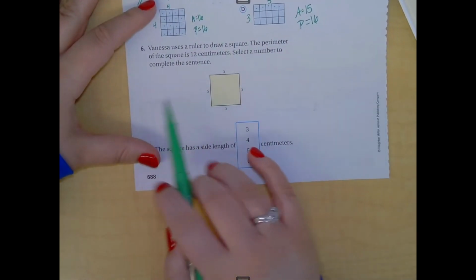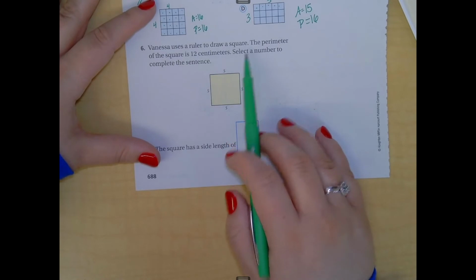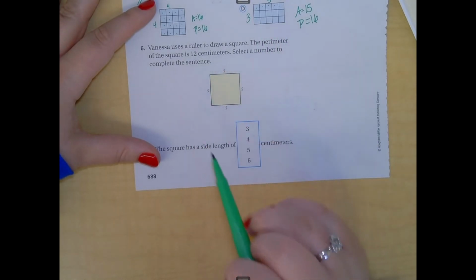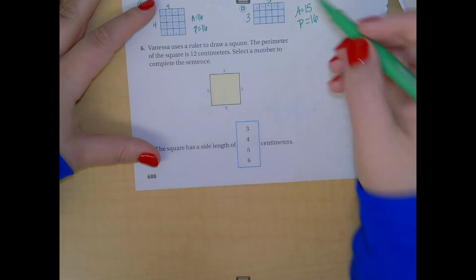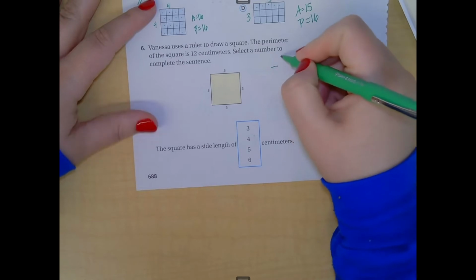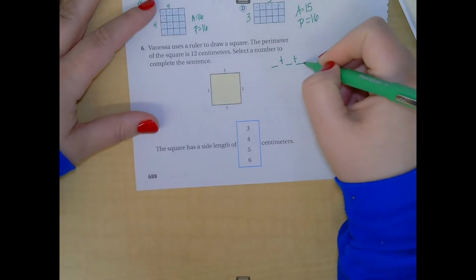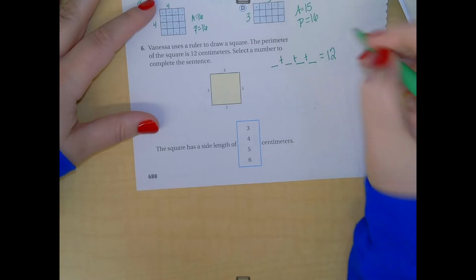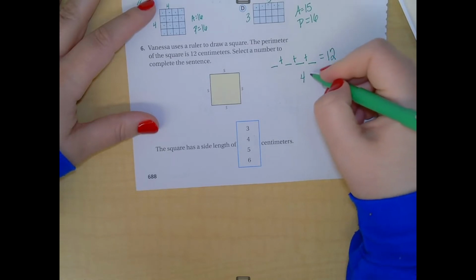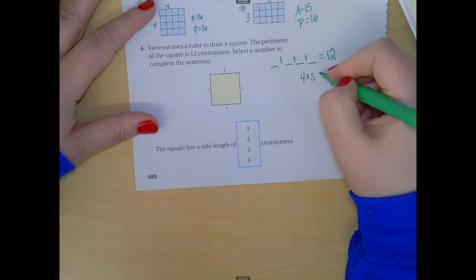All right, number 6. Vanessa uses a ruler to draw a square. There it is. The perimeter is 12 centimeters. Select a number to complete the sentence. So I need to have blank plus blank plus blank plus blank equals 12. I also know that 4 times S equals 12.